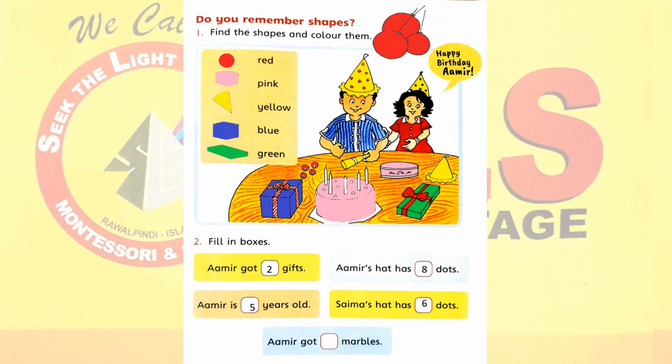Very good. Amir got dash marbles. Now find the marbles and count them quickly. 1, 2, 3, and 4. Amir got 4 marbles.